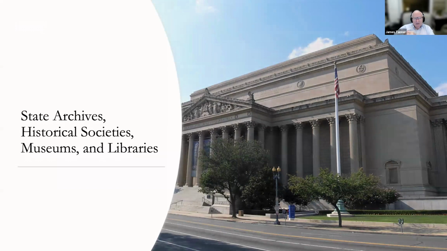The state archives, historical sites, museums, and libraries may have copies of the documents. If a county was split, sometimes the documents would end up at the state rather than in the county. And so sometimes it takes a little research to figure out who's actually holding those particular records.